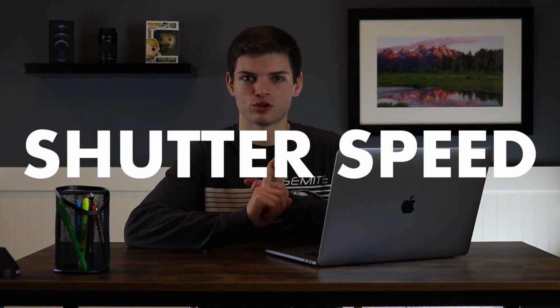Now to do a quick recap, we have 3 settings. We have shutter speed. Shutter speed is how long the shutter is open for to let the image into your camera. The longer the shutter is open, the brighter the image will be, but shutter speed also has a side effect of capturing motion blur. Next is aperture. Aperture is how big the hole is in your lens that you're letting the image in through. The smaller the hole, the darker the image. The larger the hole, the brighter the image. Aperture also has a side effect of affecting your depth of field.